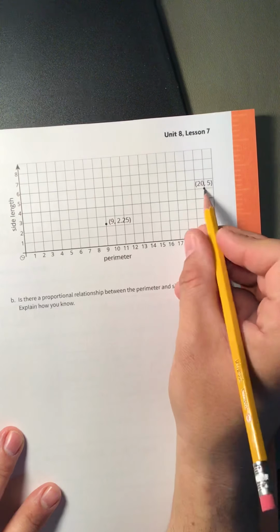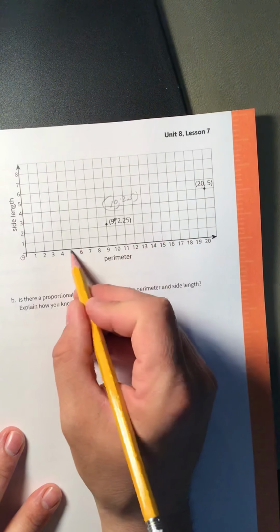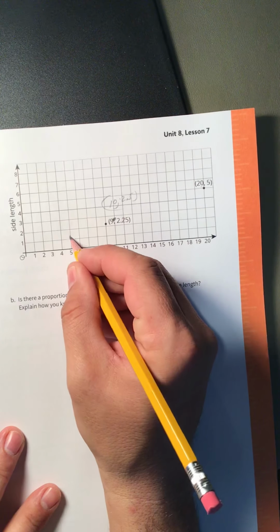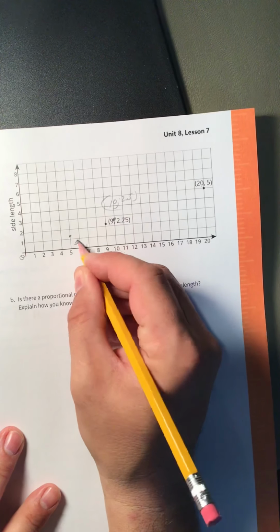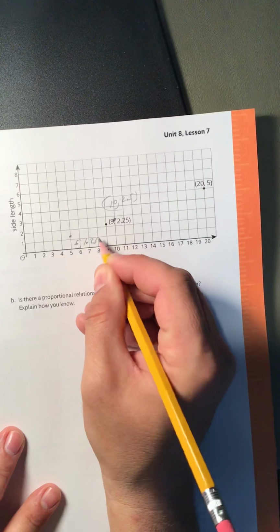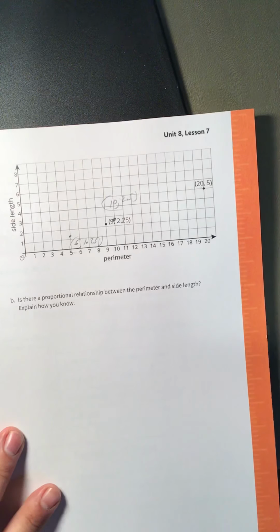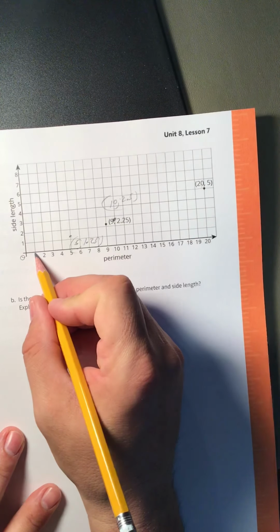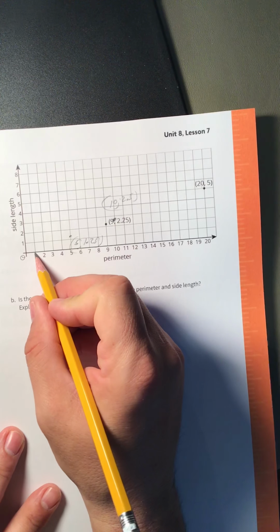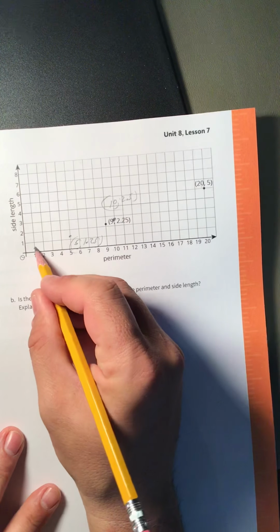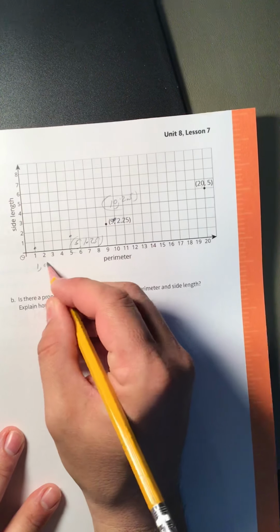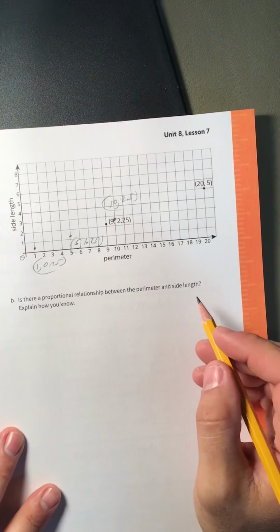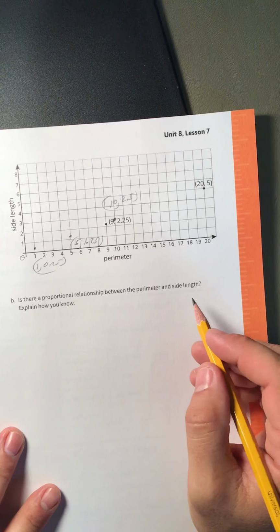We could divide it by 4. 20 divided by 4 is 5. 5 divided by 4 is 1.25. I could divide it by 20. 20 divided by 20 is 1. 5 over 20 is 1/4, which is 0.25. It did say find at least 2 more ordered pairs. I found 3 more. That's fine.